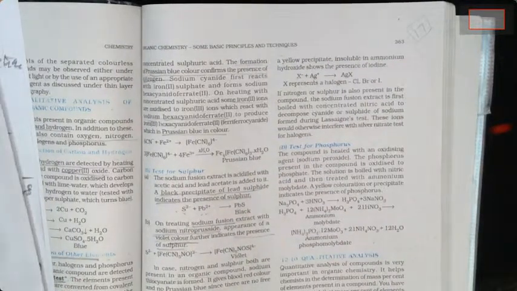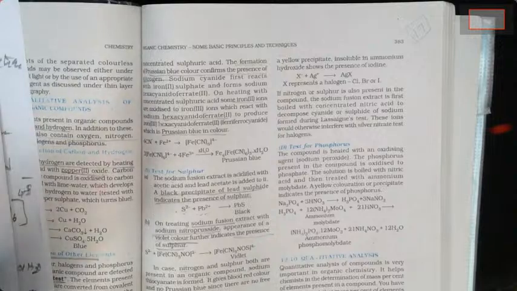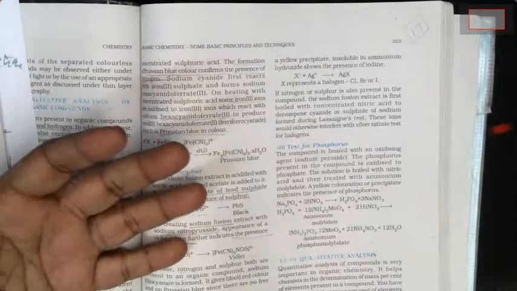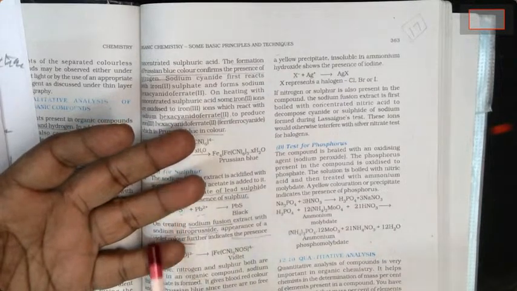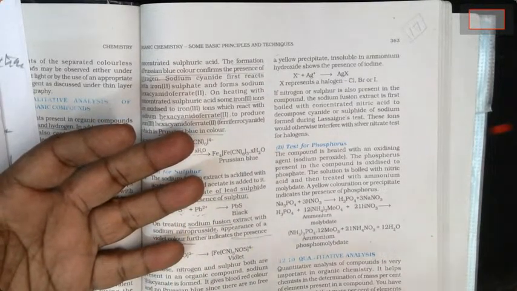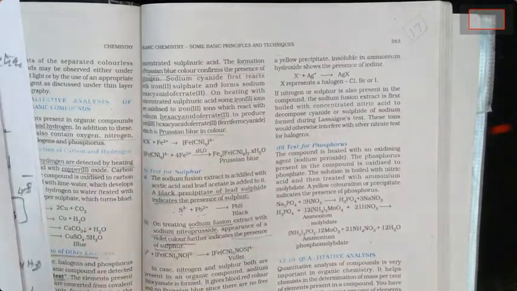So what is the use of Lassaigne test? With the help of this, we can identify nitrogen, sulfur, and then halides. So all of them can be identified based on this, for which we have got various stages.